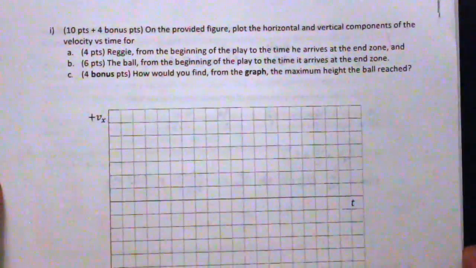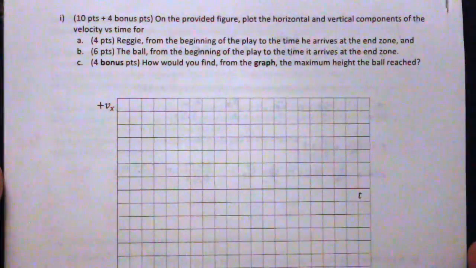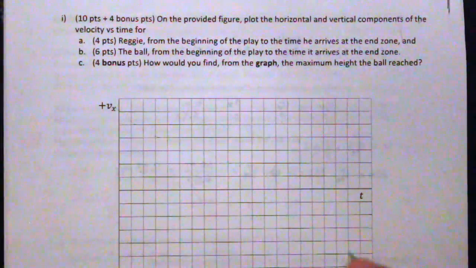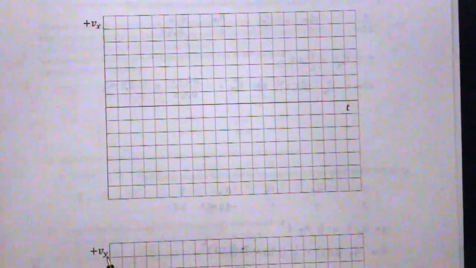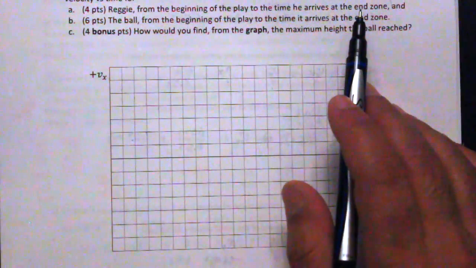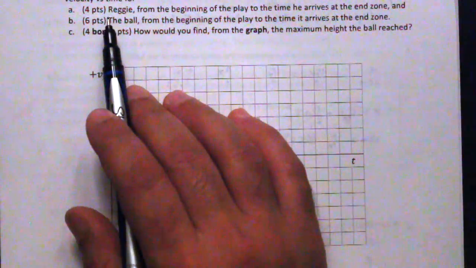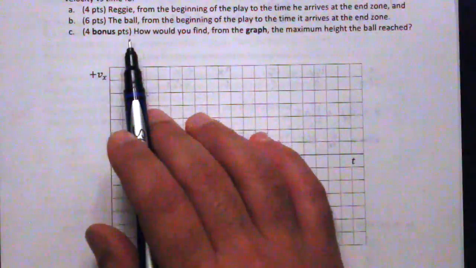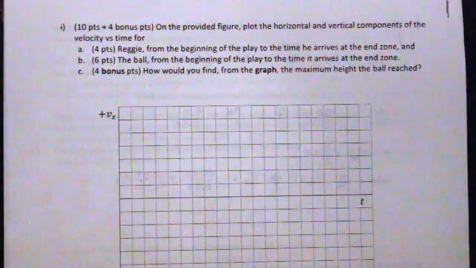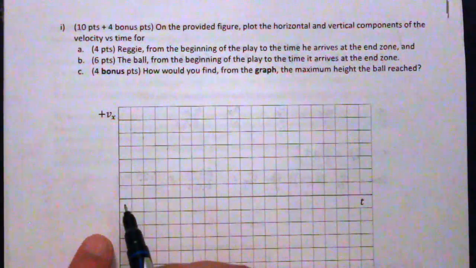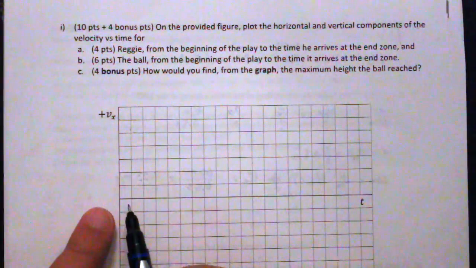So for the graph piece, we're asking, we have to plot the horizontal and the vertical parts of the velocity versus time for Reggie and for the ball. So for Reggie, I know that he's going to run the 60 meters in 9.5 seconds.